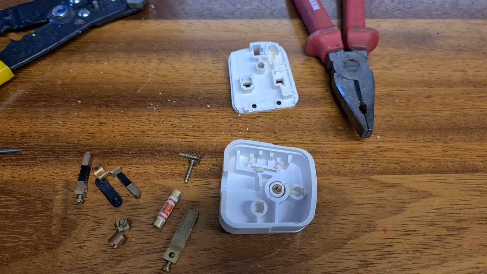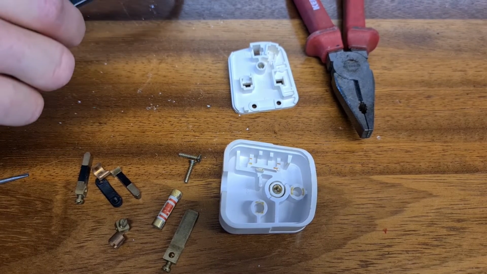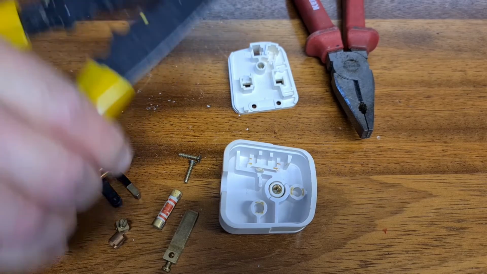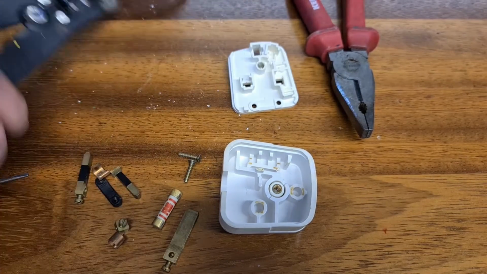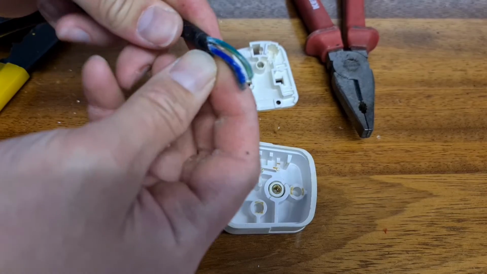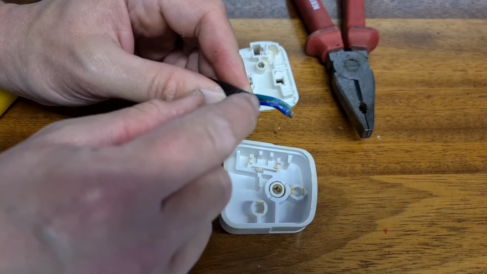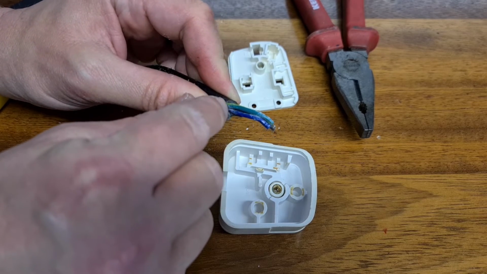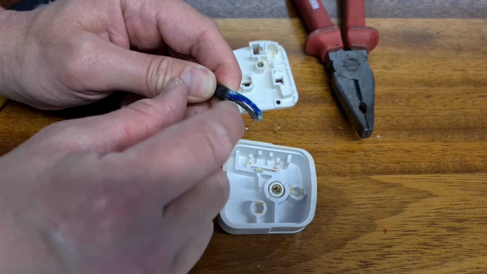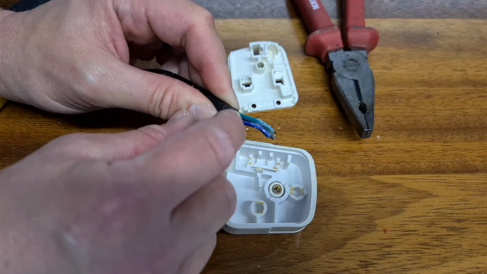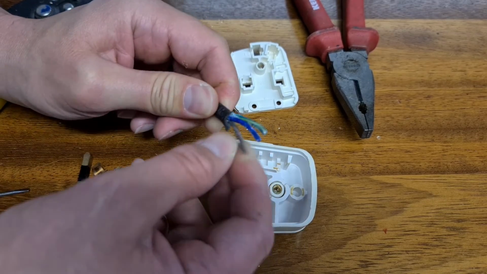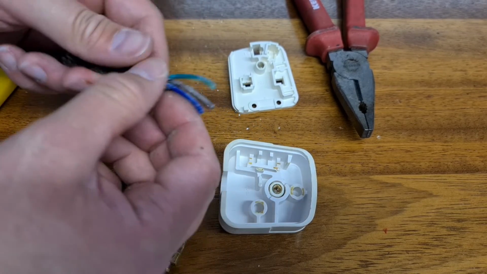I'm just going to pull it off. It's nearly there, I just can't get the last bit to come off. There we go. Now one thing to look at is to check that stressing the insulation and pulling it has not broken any of these cables here. These ones all need to be intact, their insulation needs to not be affected.